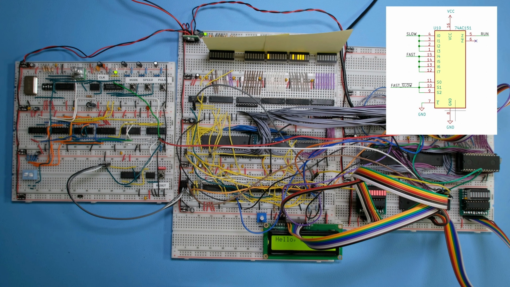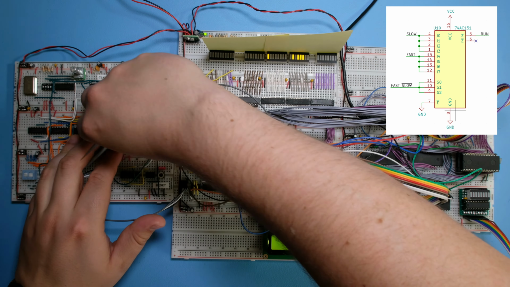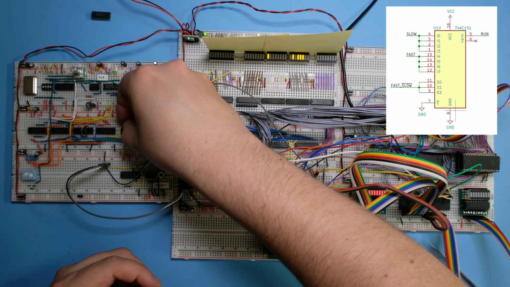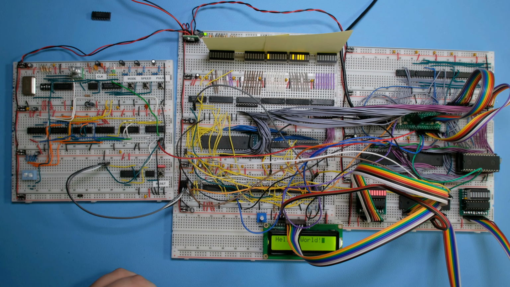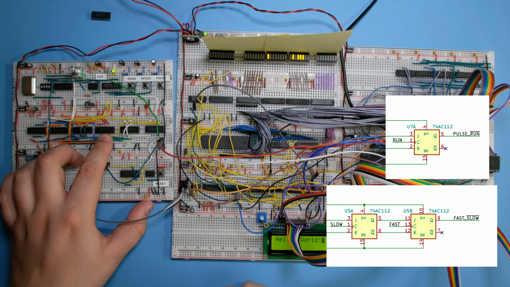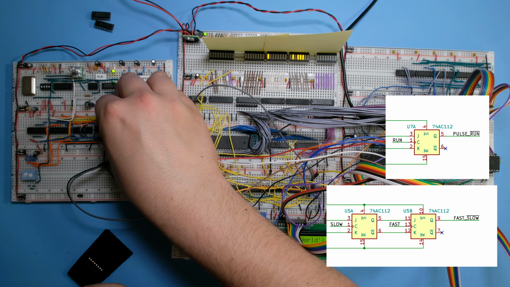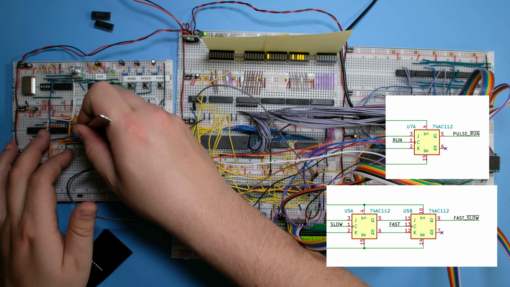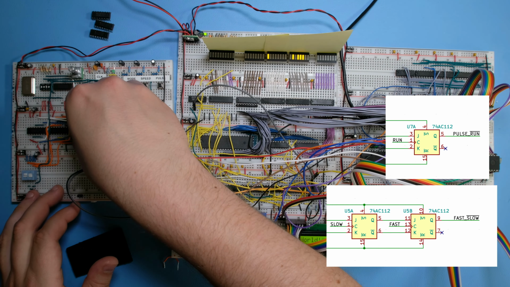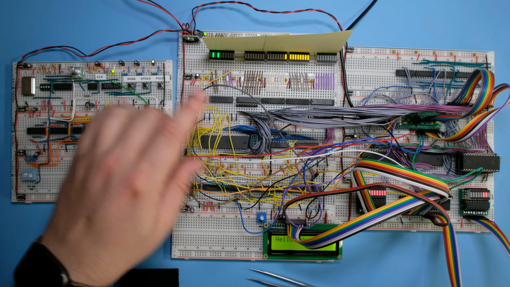There we go. Okay, so first of all, I will replace the 74HC151 here with the 74AC151. Then we can replace the two JK flip-flops, so the 74HC112, with the AC version. There we go. And the clock is still working.